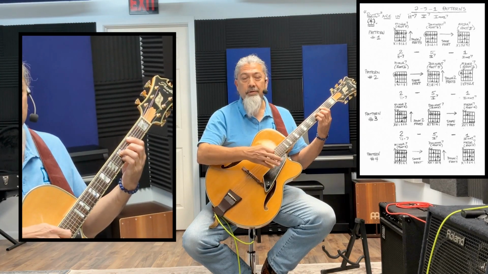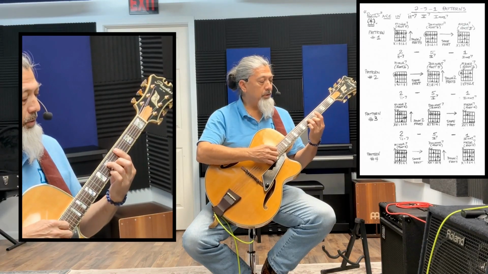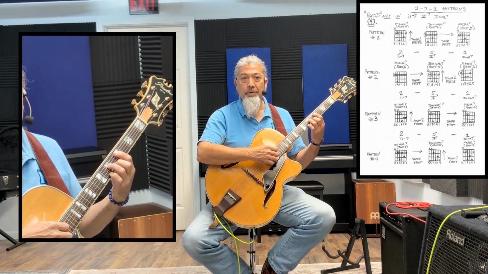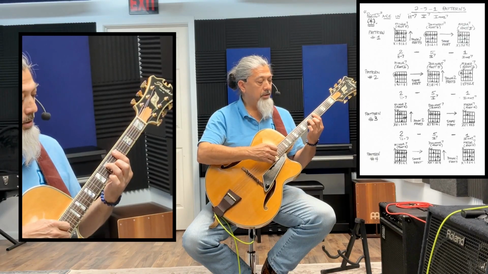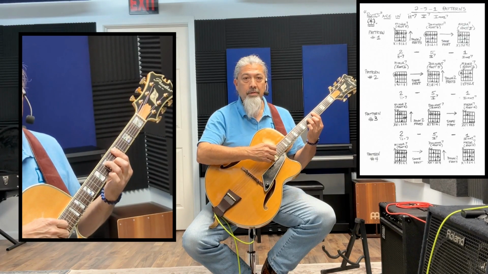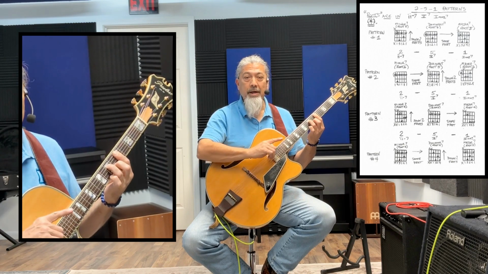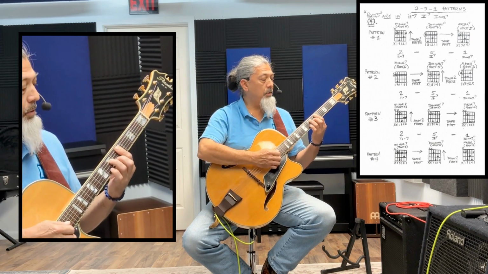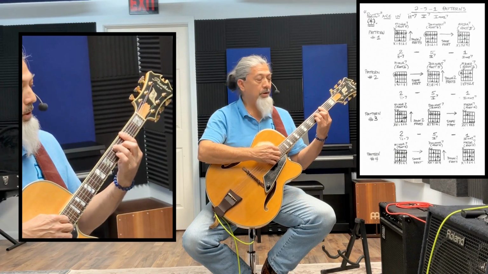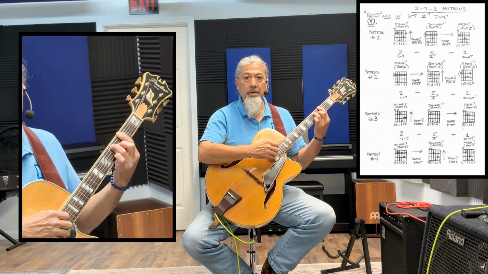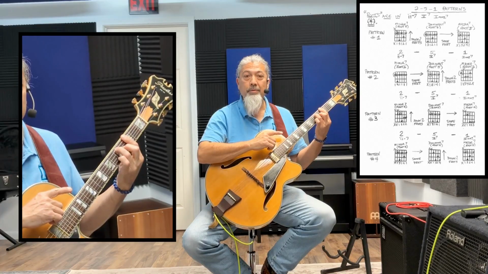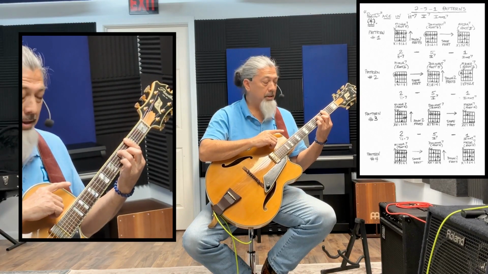So this is the first of two patterns. The first thing you want to do is play the D minor 7 with the root on the 5th string. Okay, that's going to move to the 5 chord, which goes down 2 frets, so down in pitch, so you're going closer to the nut. The G7 we're playing here has the root on the 6th string.